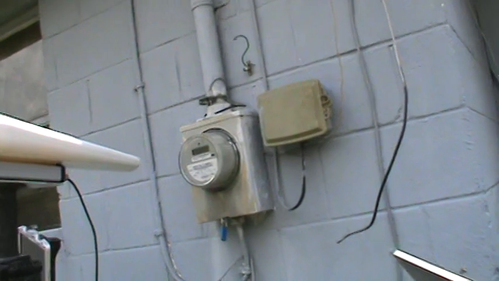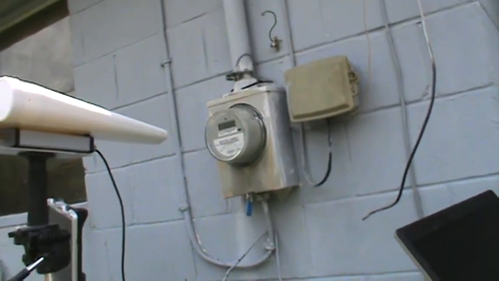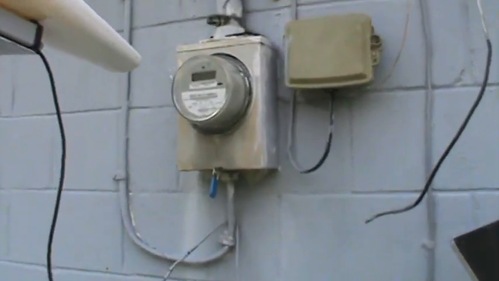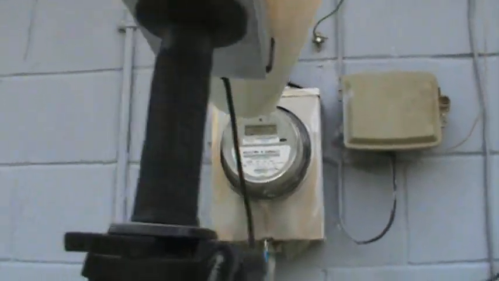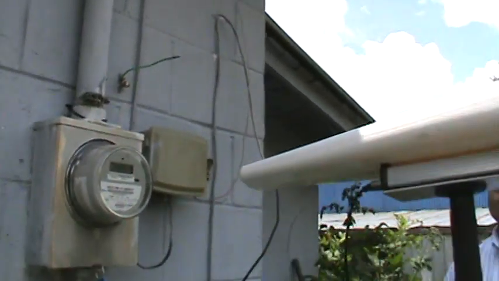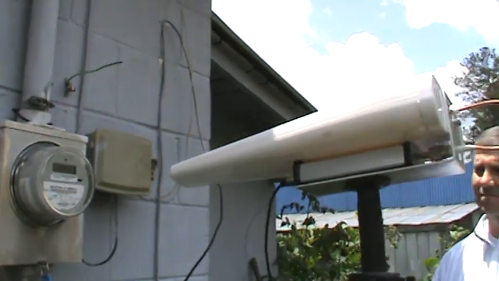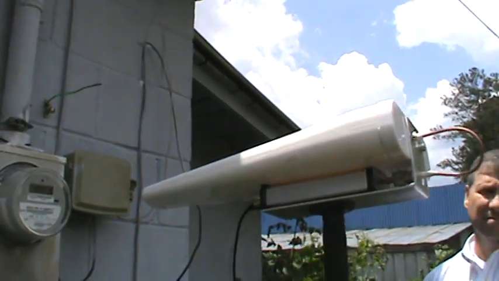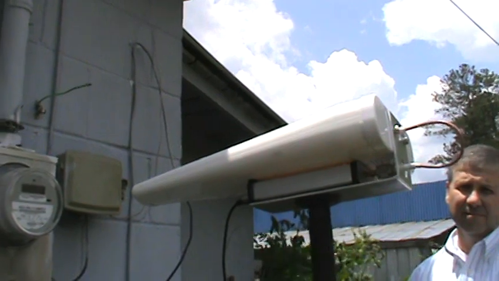Hey, buddy, over here. I don't know who that is. If you need to walk around, we can. No, I was just checking. It's a good picture there. That's a great picture, man. That thing up there, I've never really seen a unit like that. So you say that's some kind of spectrum analyzer? Yes, sir.